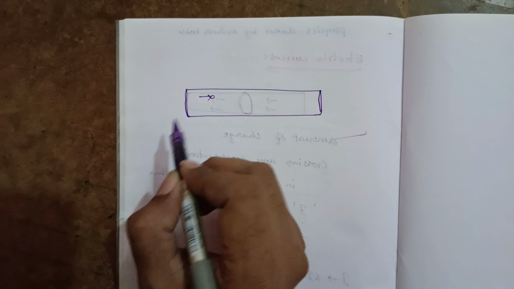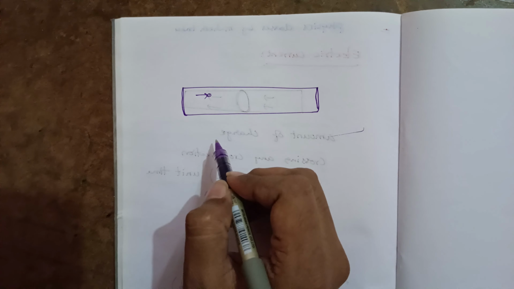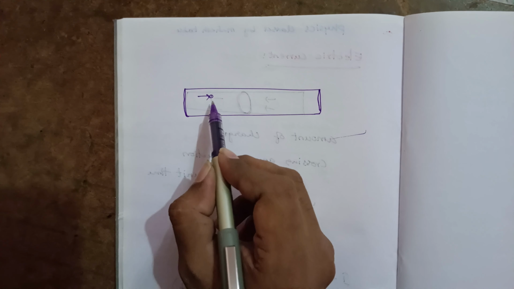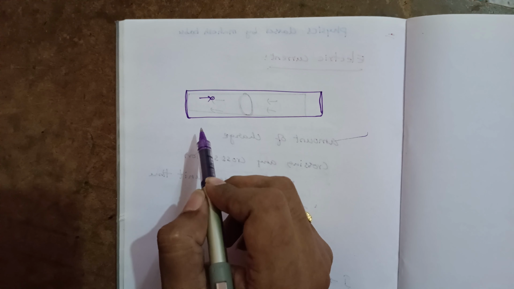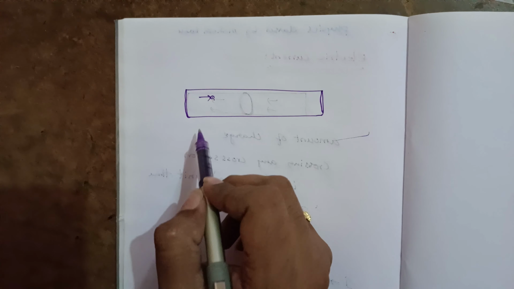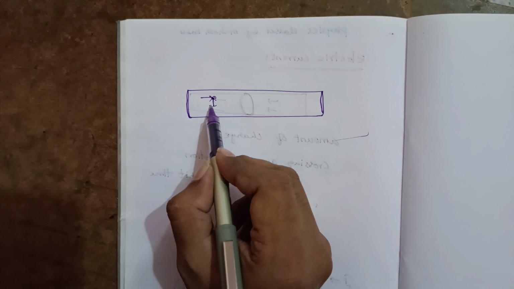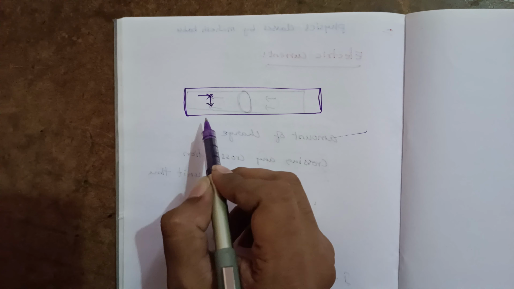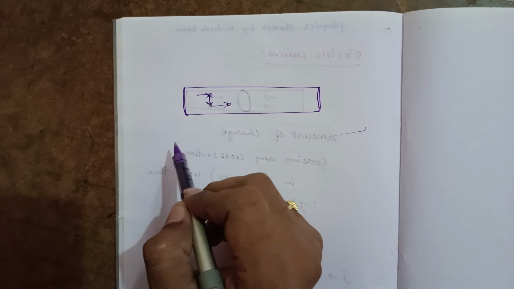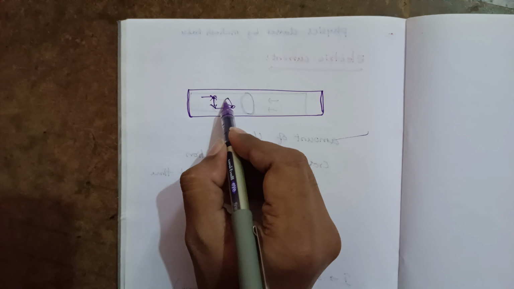Whenever it collides, it loses its energy, either some of it or all of it. But the electric field gives its energy back, the necessary energy whatever it requires. During collision its direction changes, and again the electric field gives energy and makes it move in a specific direction. Again it collides, loses energy, and the electric field gives energy and it moves.